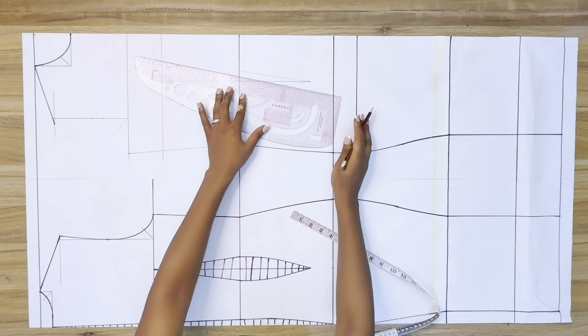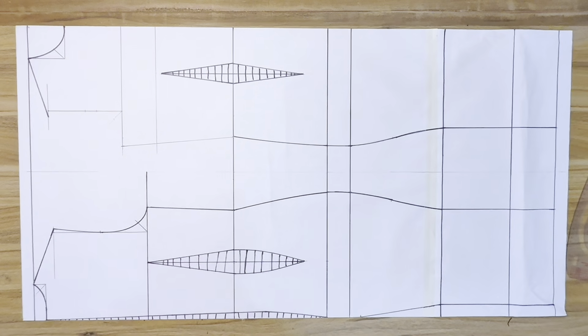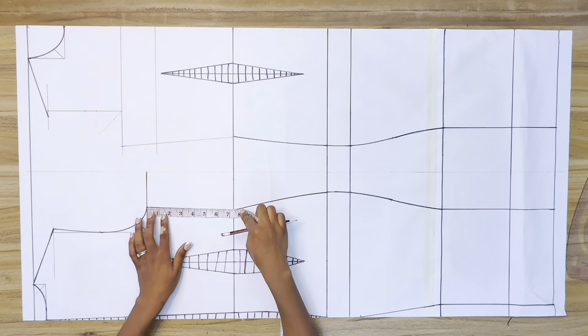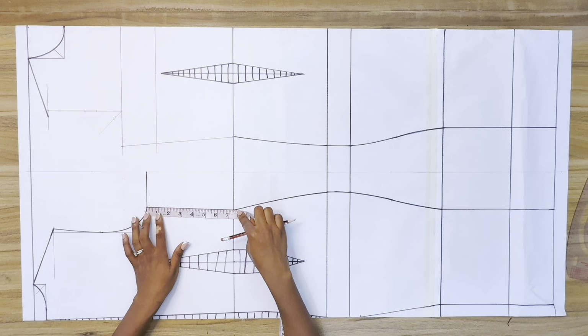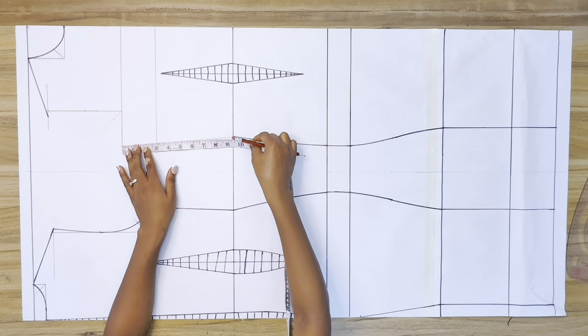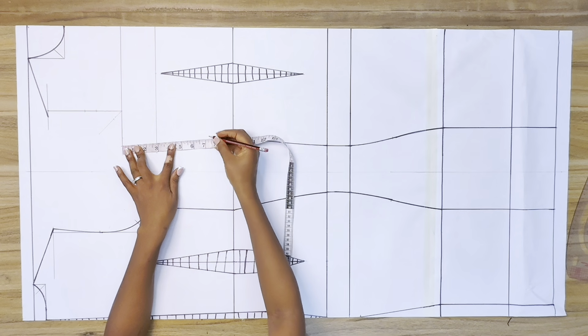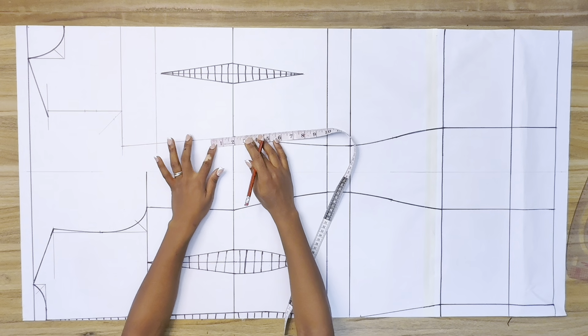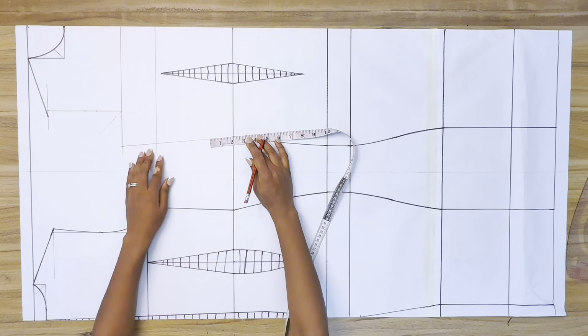The next step is to construct the bust dart. Now to get the width of the bust dart, take the measurement of the side seam length of the back from underarm point to the waistline. Whatever that gives you, subtract it from the front side seam length. Now, whatever is remaining becomes the width of your bust dart.